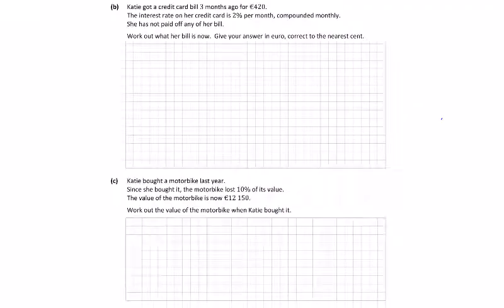So if you know the quick way to do these questions, a lot easier. 420 is her credit card bill. The interest rate is 2%, so if we multiply by 1.02, we'll get what she owes after 1 month, but it's compounded monthly and she hasn't paid off her bill in how many months? 3. So same as the last question, 420 by 1.02 to the power of 3.